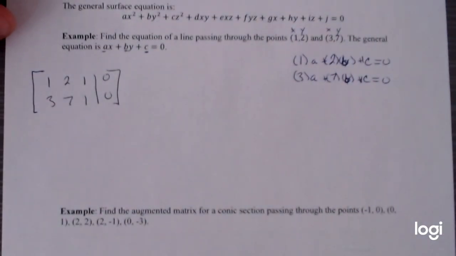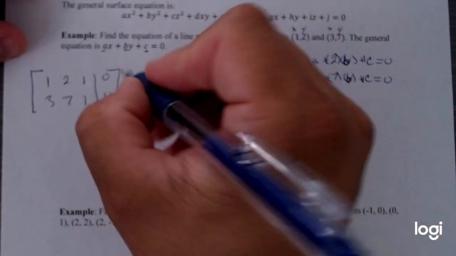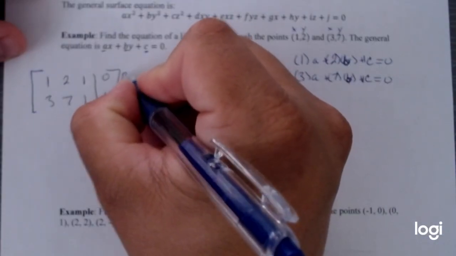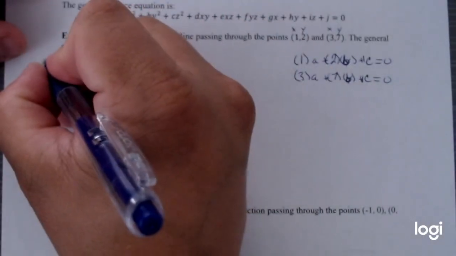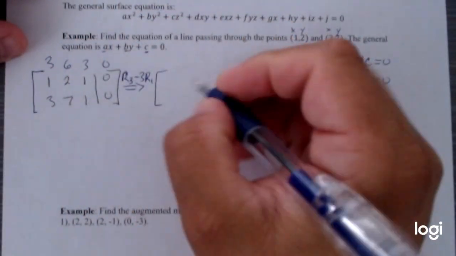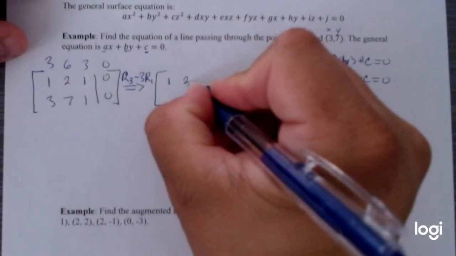And now at this point we just solve, which shouldn't be too bad, right? So I'm going to do row 3 minus 3 times row 1. I'll keep row 1 the same.